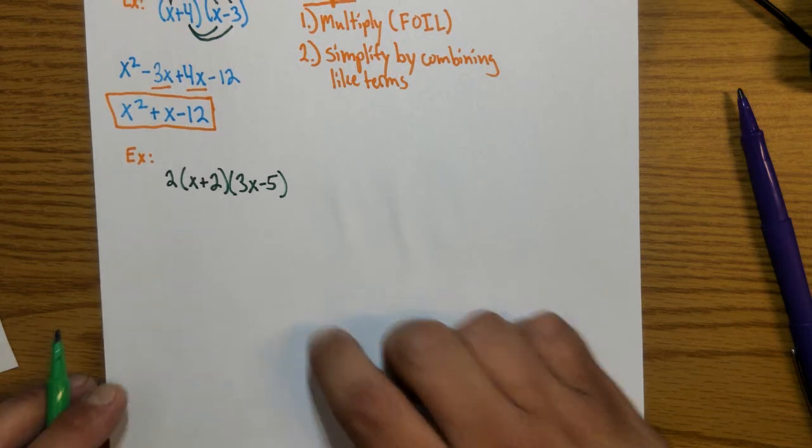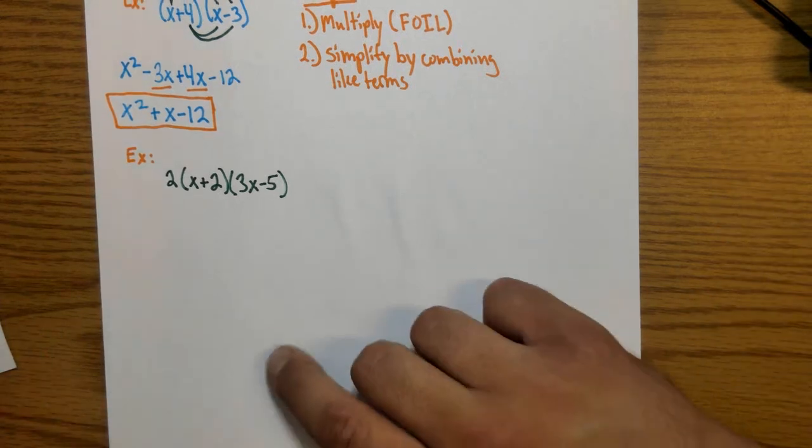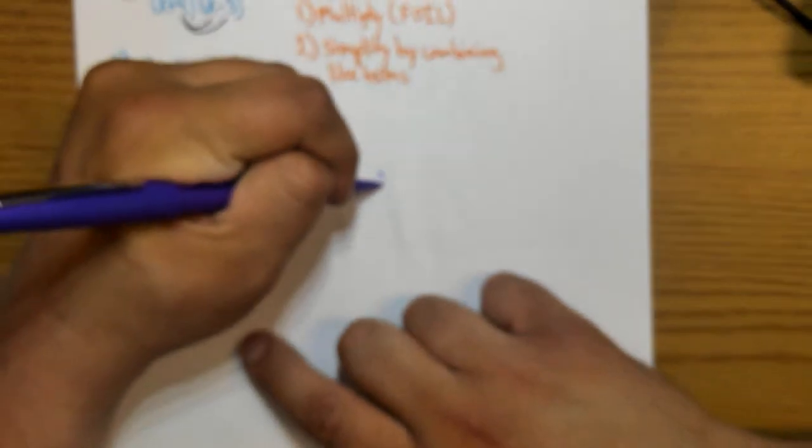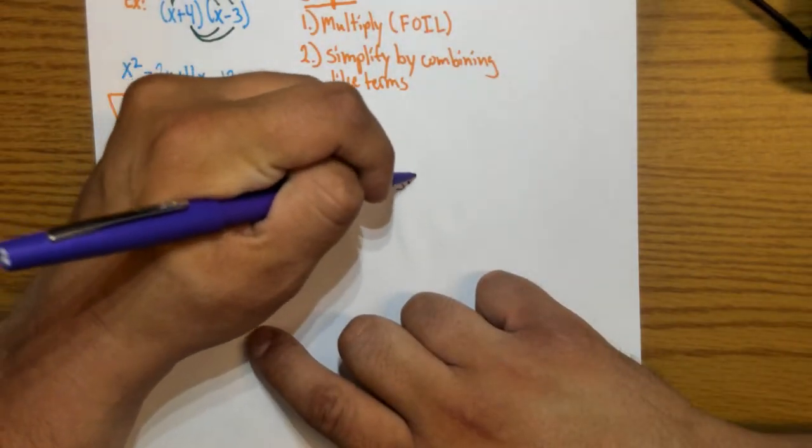Because let's consider something like this. Do you remember how to multiply something? Well, of course we know how to multiply something like this. But let's say we were multiplying something like 2 times 3 times 4, right?